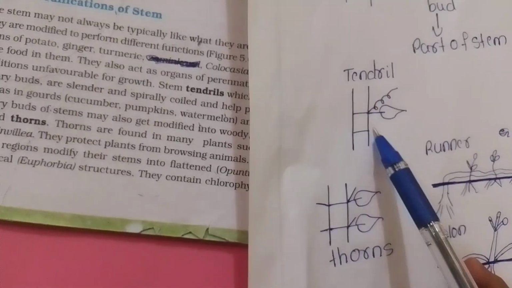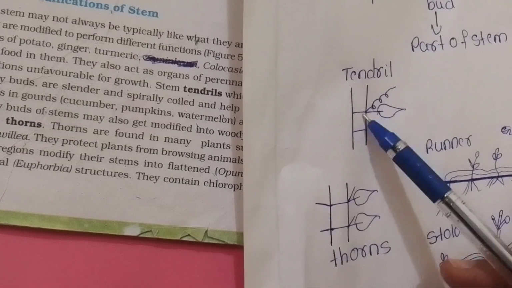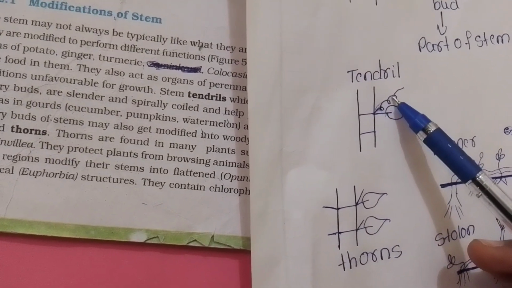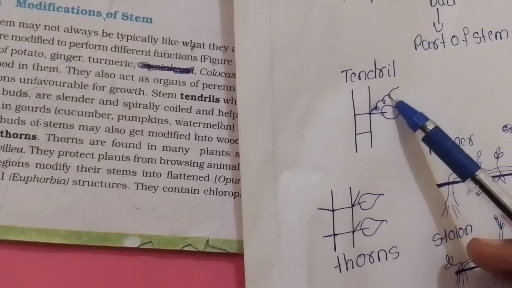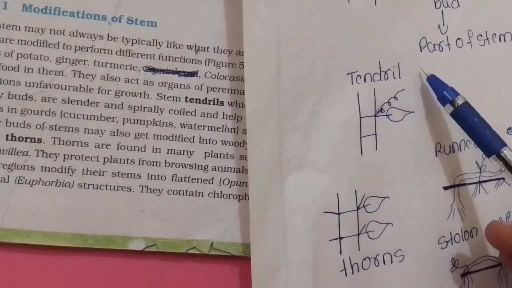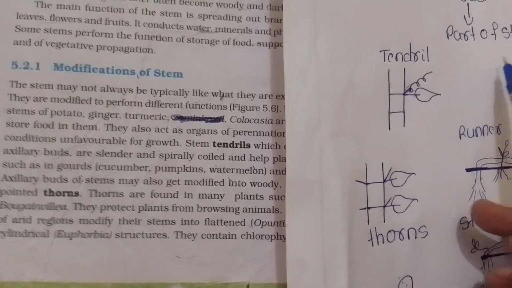This is the structure of tendrils. This is the axillary bud, which is modified into a slender and spirally coiled structure. We can see this in cucumber, pumpkins, watermelon and grapevines.